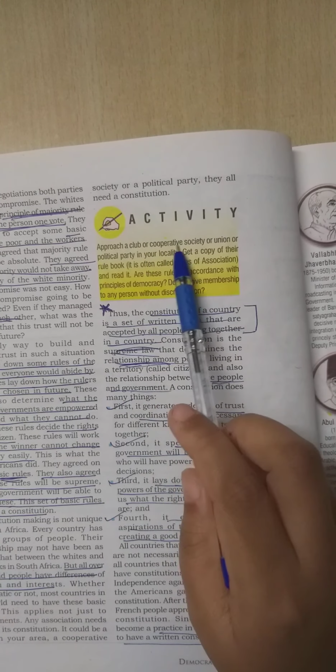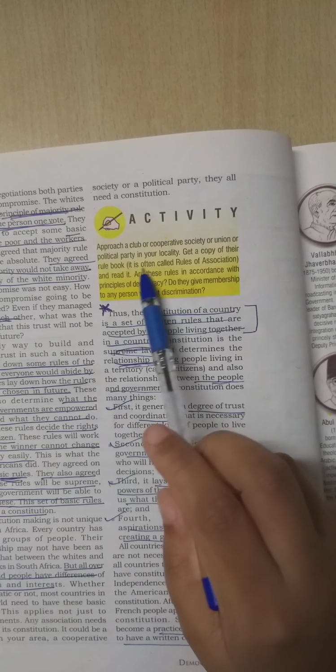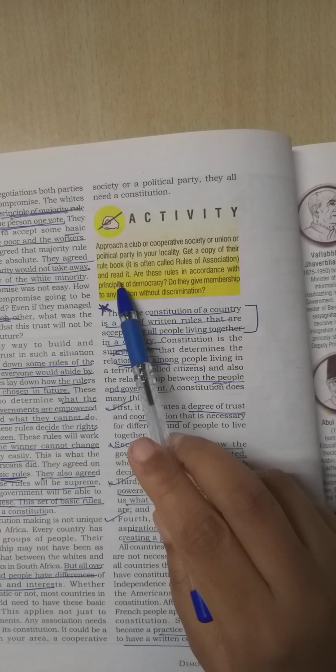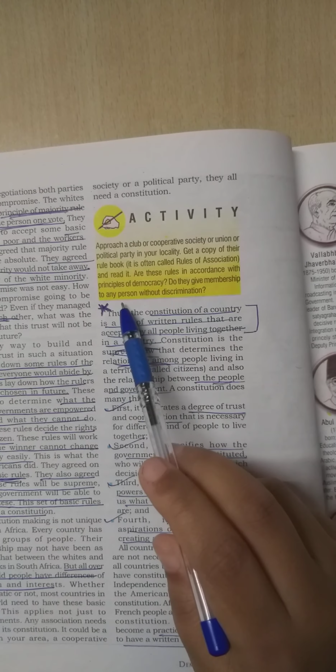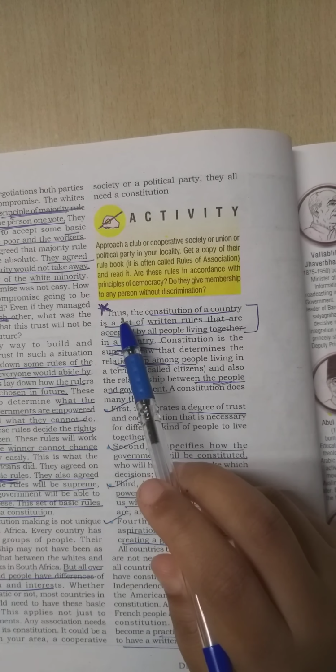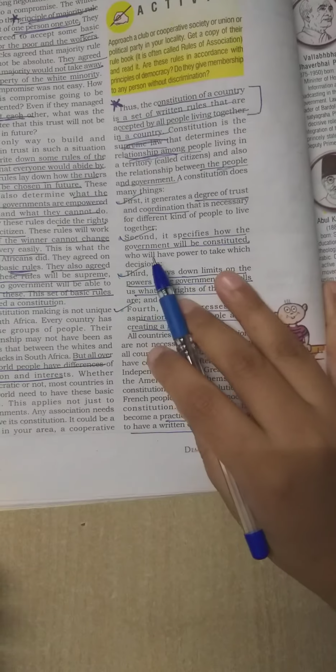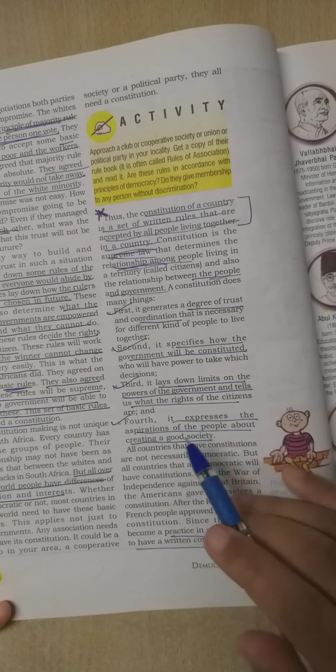Approach a club or a cooperative or a union or political party in your locality, get a copy of the rule book, which is also called the rules of association, and read it. Are the rules in accordance with democracy? Do they give membership to any person without discrimination? So you can look at this in your neighborhood, to see what the rules are.